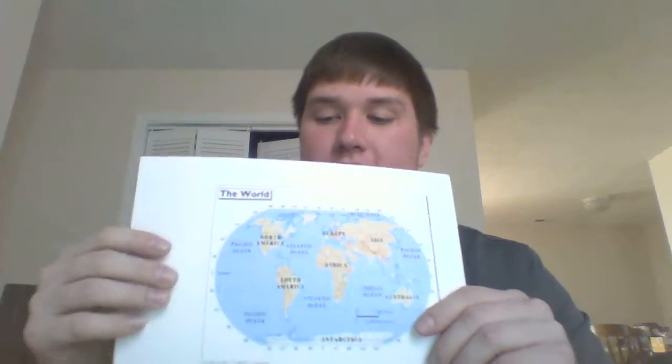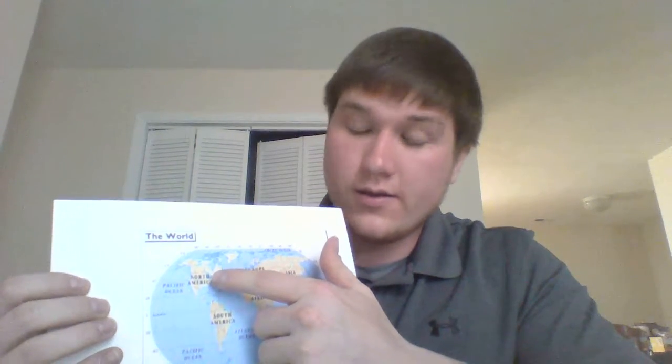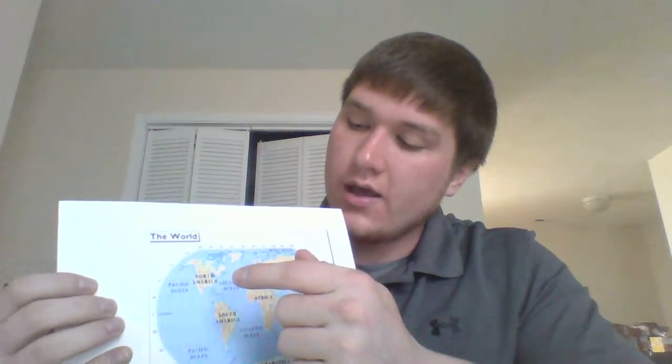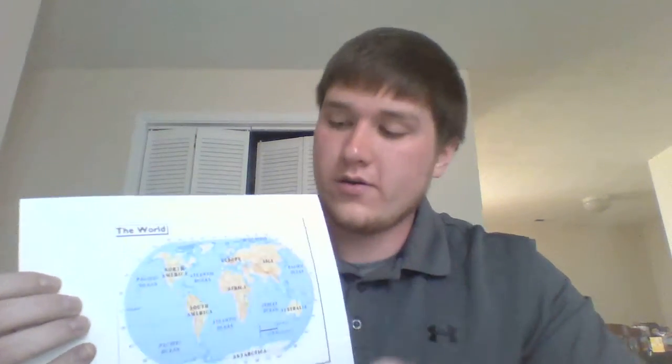Now, the Pacific Ocean, which is on the other side of North America, is in between North America and Asia. As you can see, it's on both sides of the globe. Now, to not get the Pacific Ocean and the Atlantic Ocean confused, we can say the Atlantic Ocean is the one closest to Virginia of North America, and the Pacific Ocean is closer to California of North America.